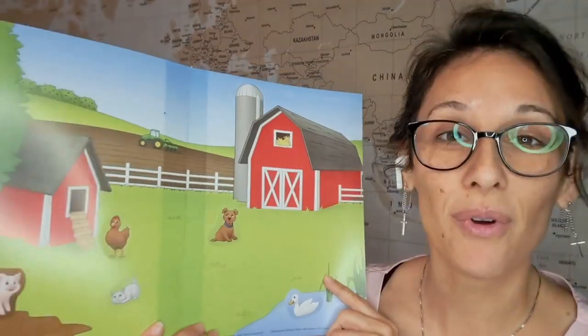Good morning. Today is lesson 72 in Abeka Kindergarten. Let's get started with singing the vowel song to Old MacDonald Had a Farm.